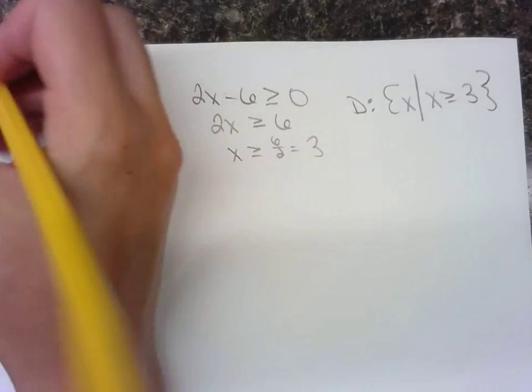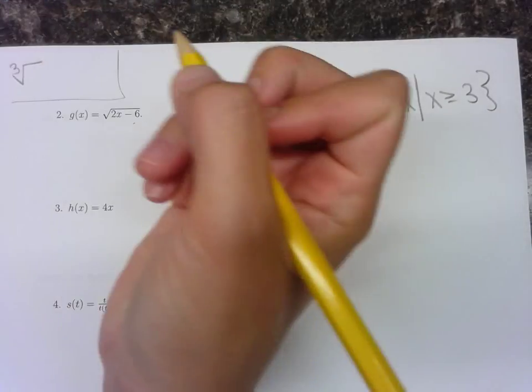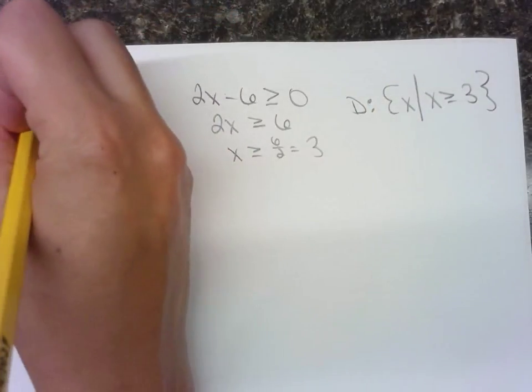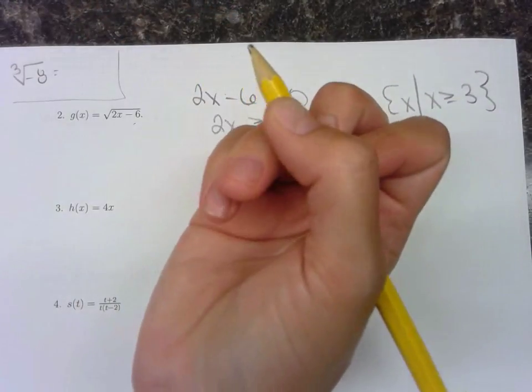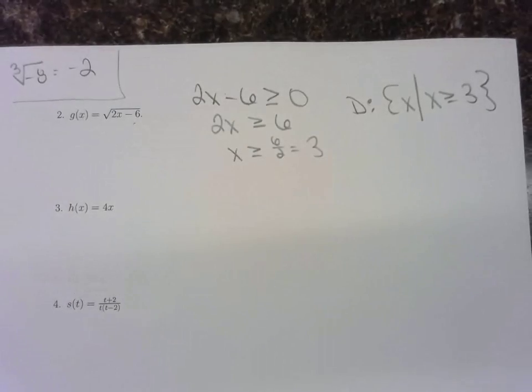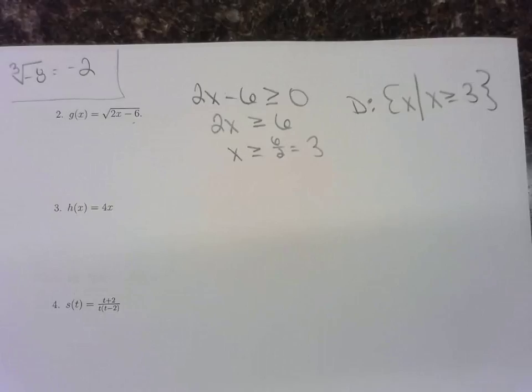Just a little side note, if you have the cube root of a negative number, so for example, the cube root of negative 8, okay, that is actually negative 2. So you can have negatives underneath cube roots, fifth roots, seventh roots. Odd roots you can have negatives, so this does not apply.